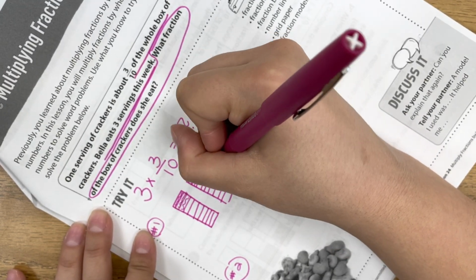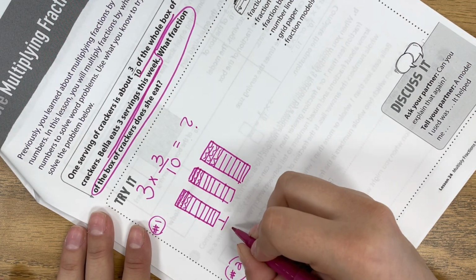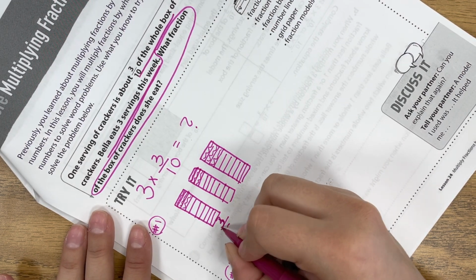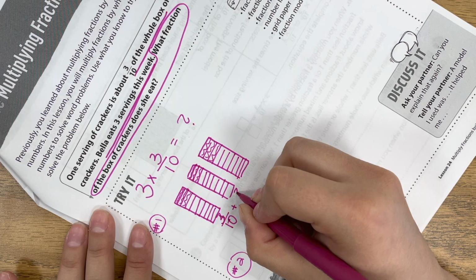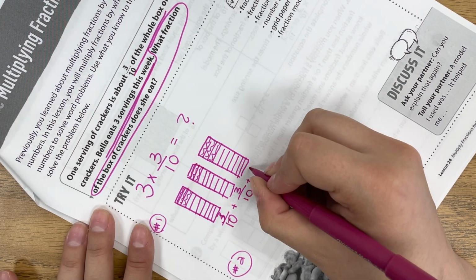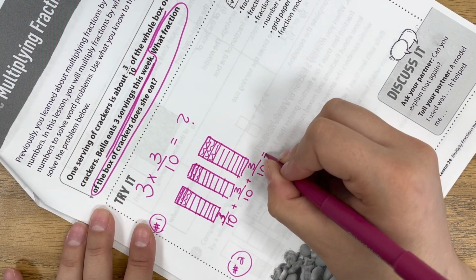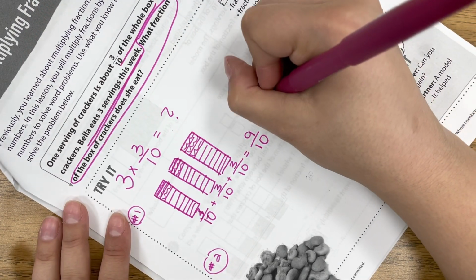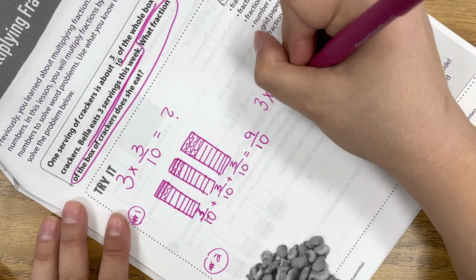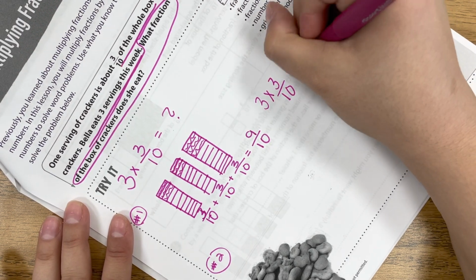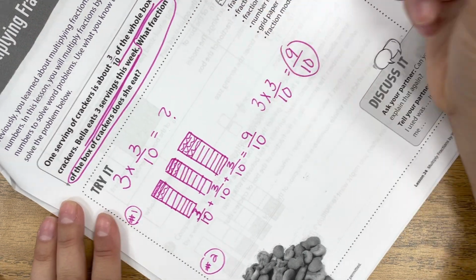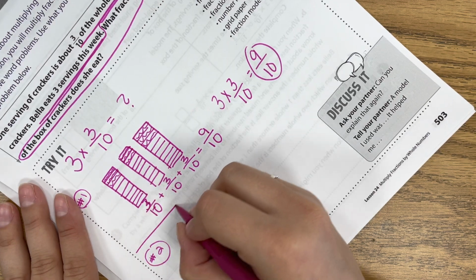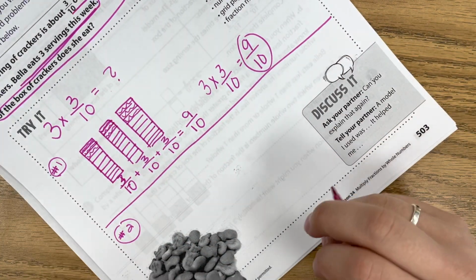Okay? So then we can show that by repeated addition. 3/10 plus 3/10 plus 3/10. 3 plus 3 plus 3 is 9. Denominator stays the same. So 3 times 3/10 is equal to 9/10. That's strategy number 1, the area model using repeated addition.